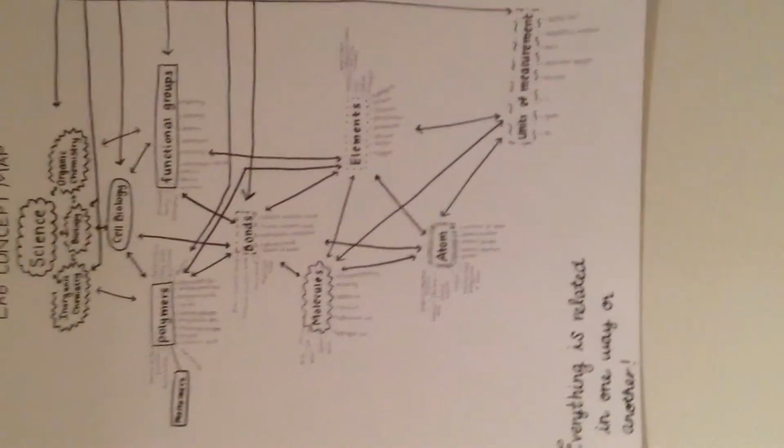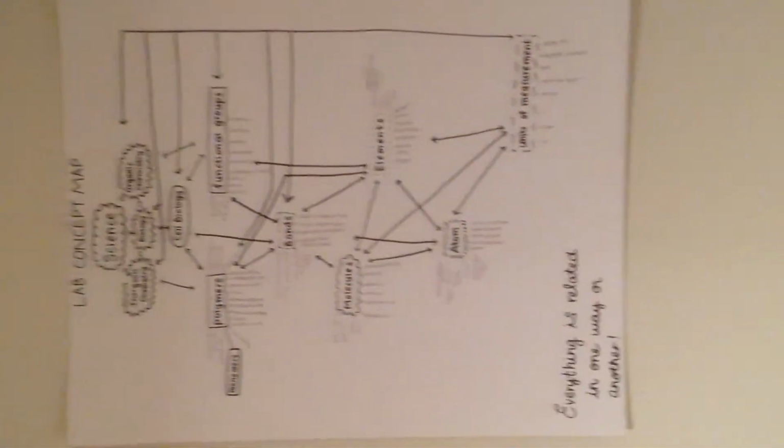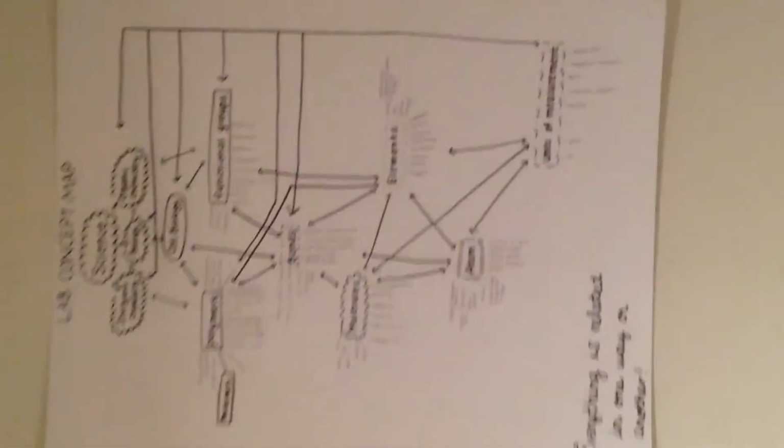Okay, so this is the concept map. Now we'll go ahead and close it up.